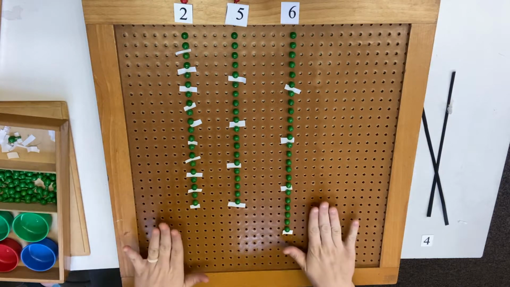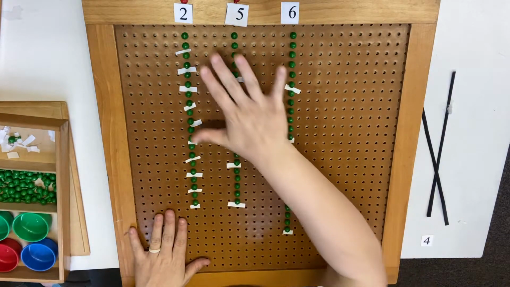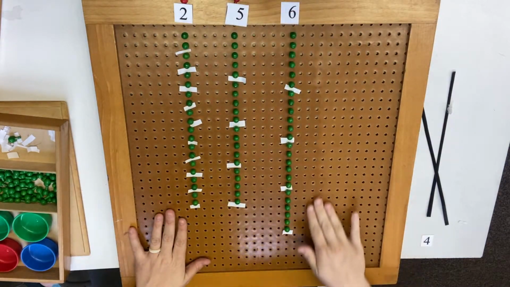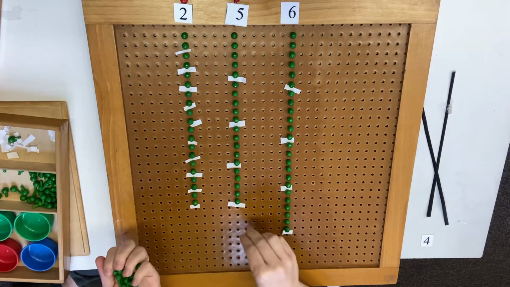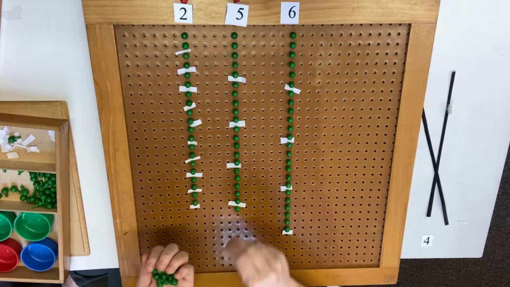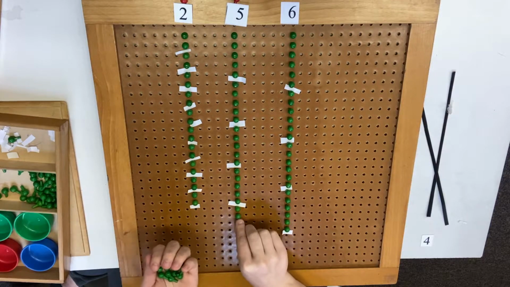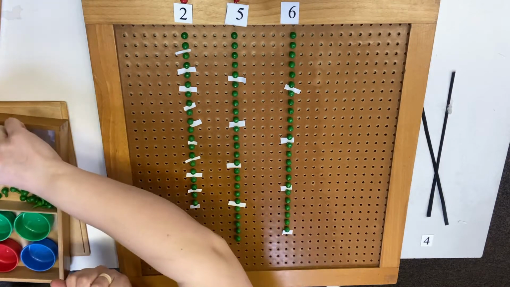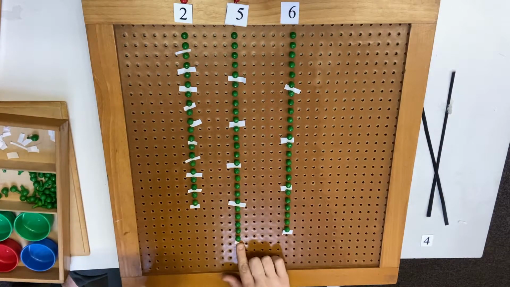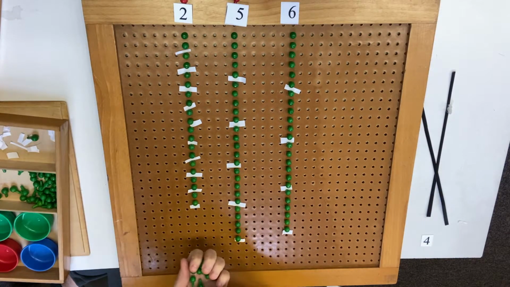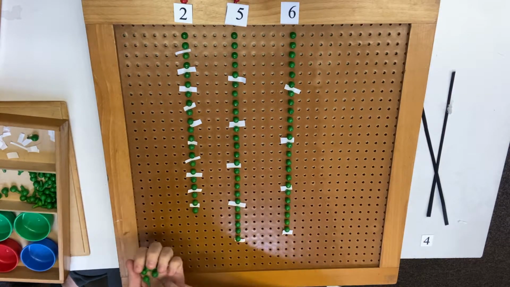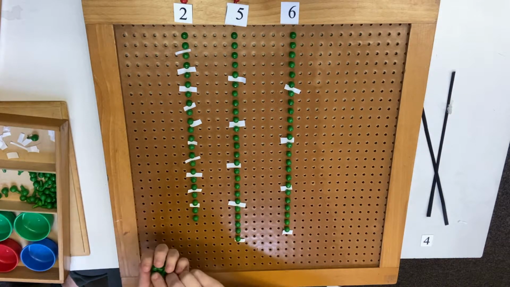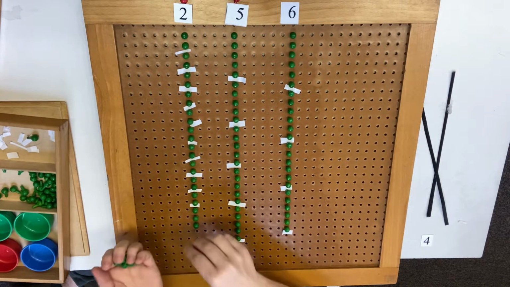So I have set out here already the numbers 2, 5, and 6. So right now, 2 and 5 are the same length, so I'm going to add to 5. Ready? There. Now 2's the shortest one. I'm going to add 2.